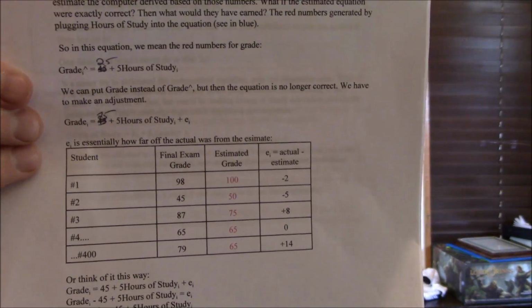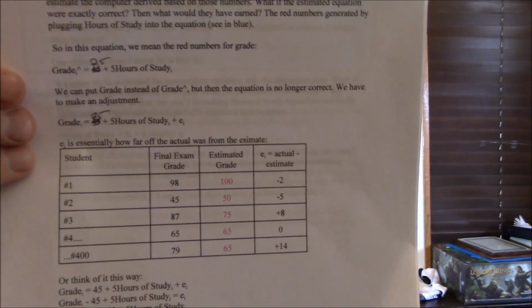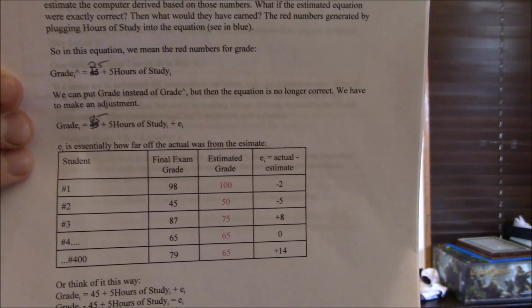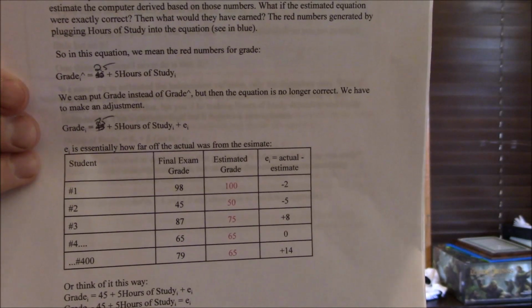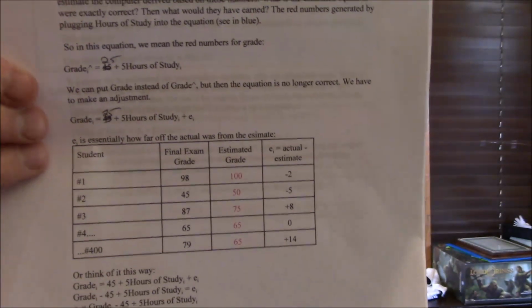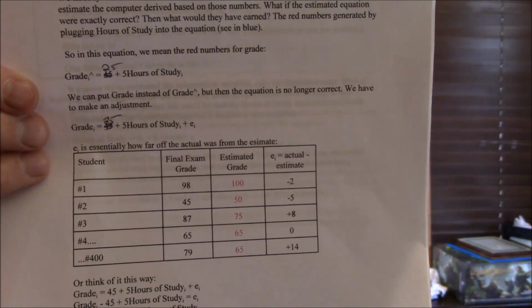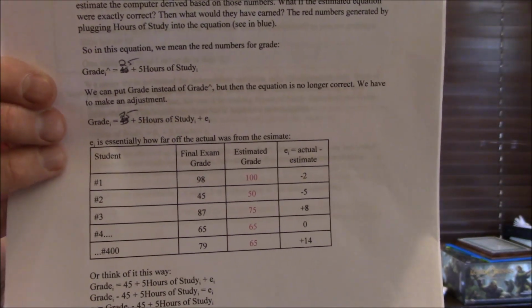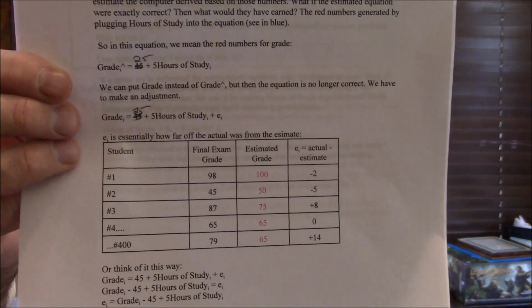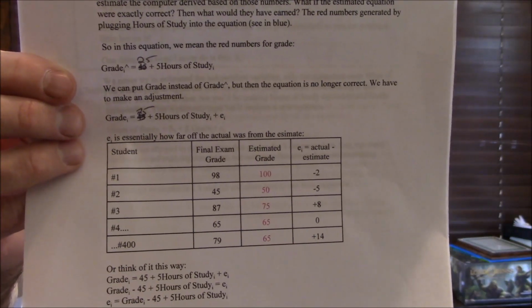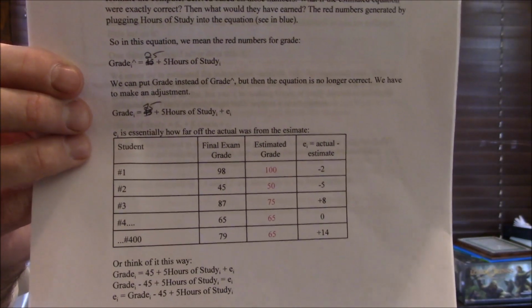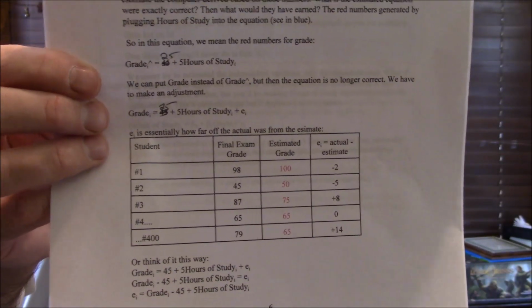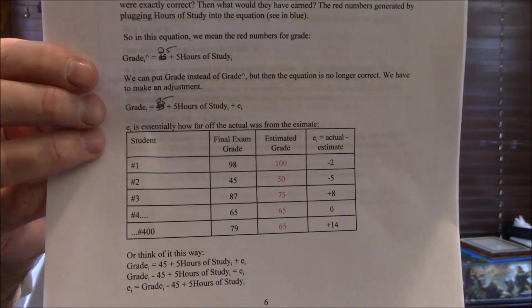And notice that what student 1 actually earned was 2 lower than what we estimated, and for student 2, it was 5 lower. So you keep asking the question, how far off was the equation? Well, the student earned 2 lower on number 1, 5 lower on number 2, 8 higher on number 3, and dead on number 4, and 14 higher, lucky son of a gun, on student number 400, all right?